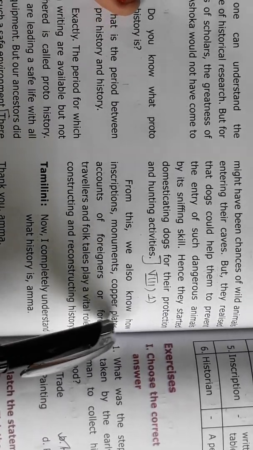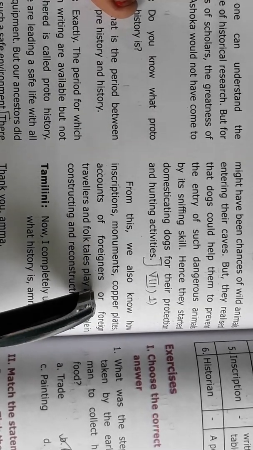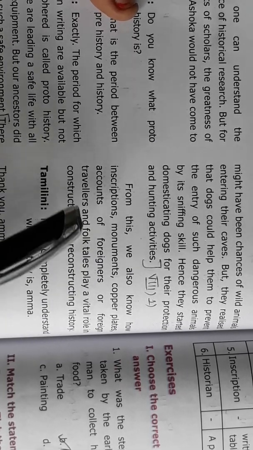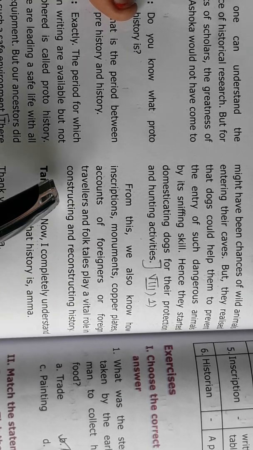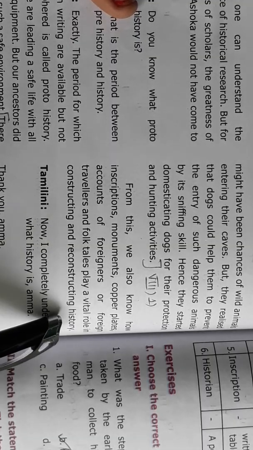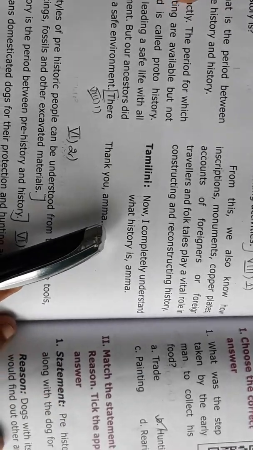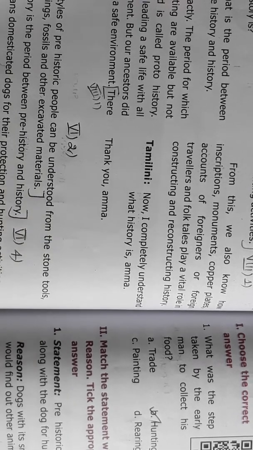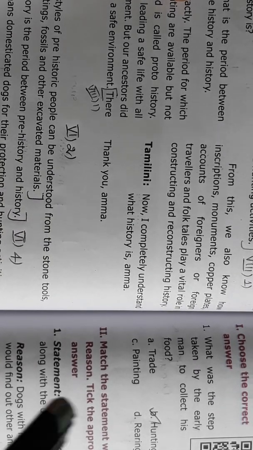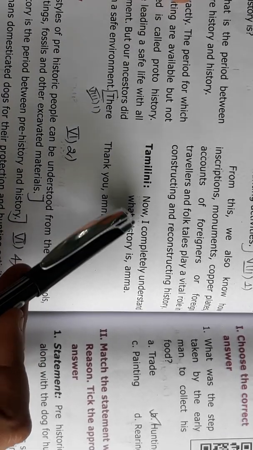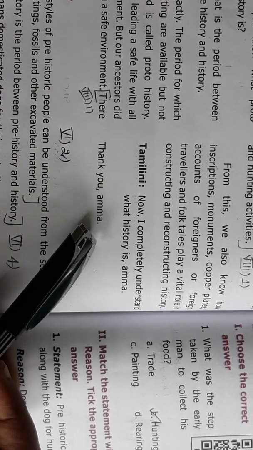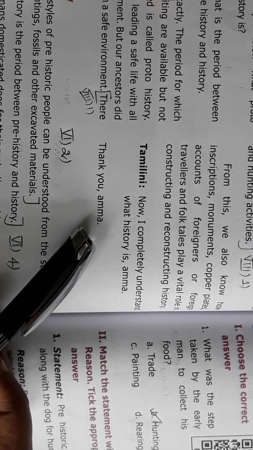Next one. From this, we also know how inscriptions, monuments, copper plates, accounts of foreign travelers and folk tales play a vital role in constructing and reconstructing history. What did Tamilini reply? Now I completely understand what history is, Amma. Thank you, Amma. She leaves her mom with the greeting of saying thank you.